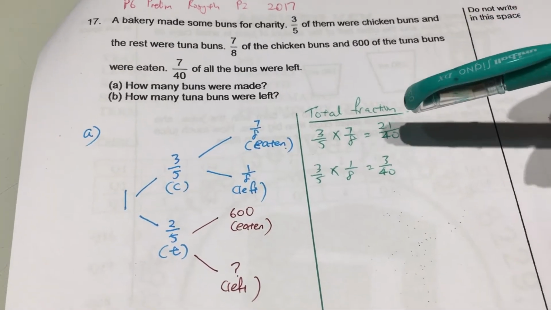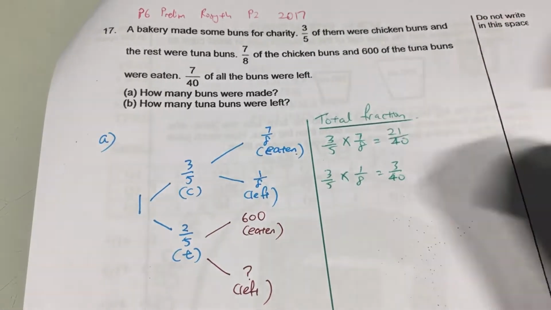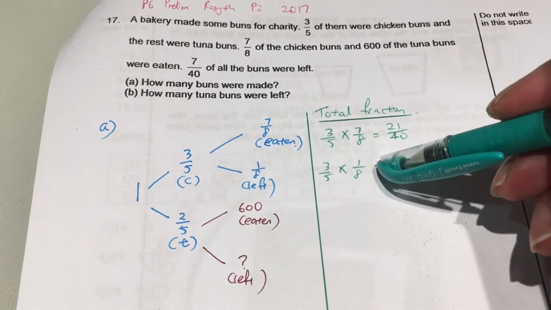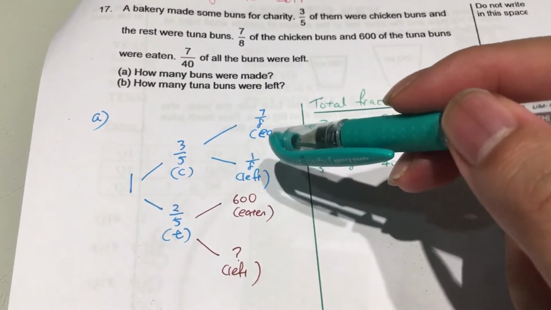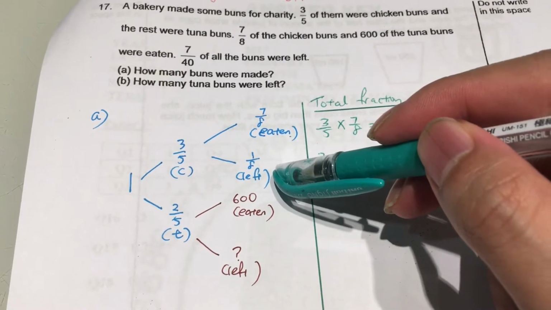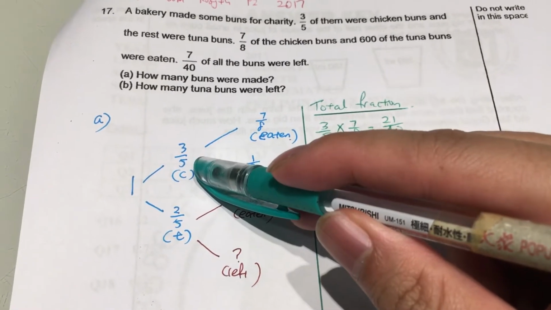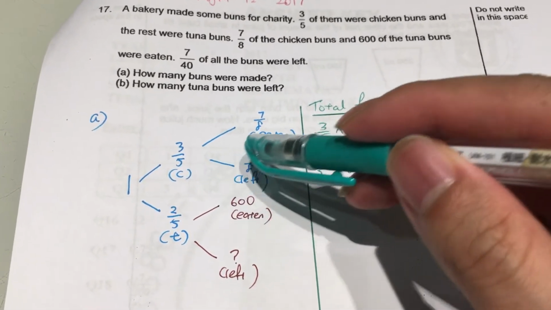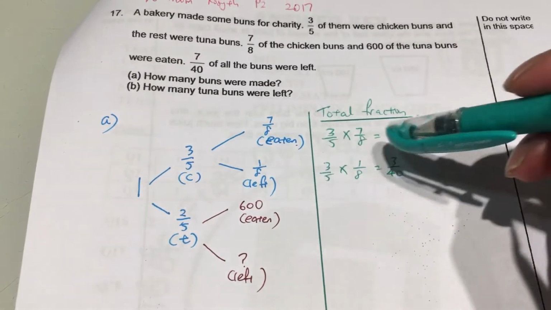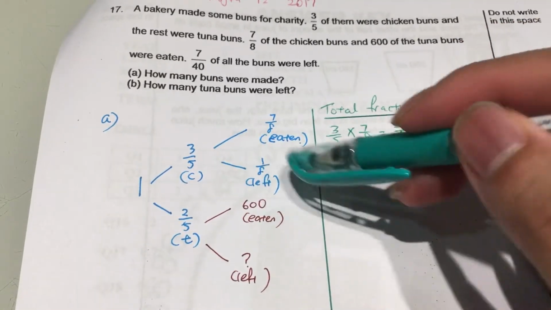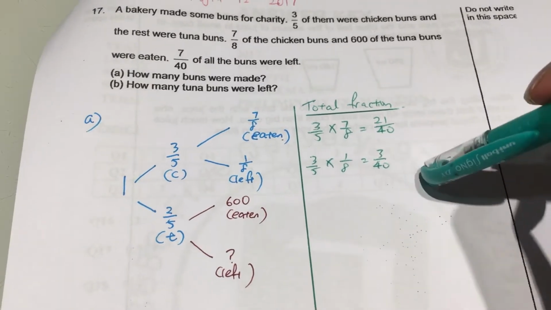In this case we will be dealing with only the left. So 1/8 is not the total fraction, it's just a fraction of the total chicken buns. To find the total fraction of all the buns, it will be 3/5 times 1/8, which is 3 out of 40.